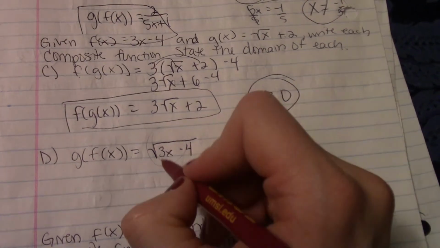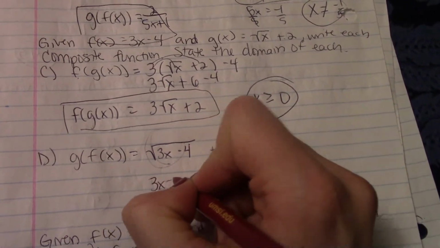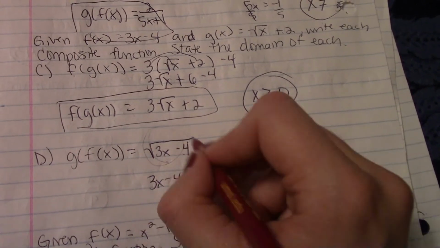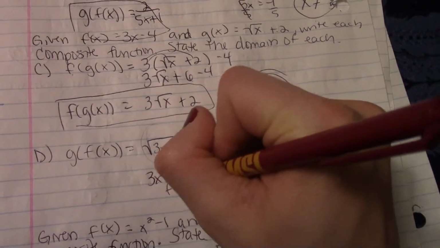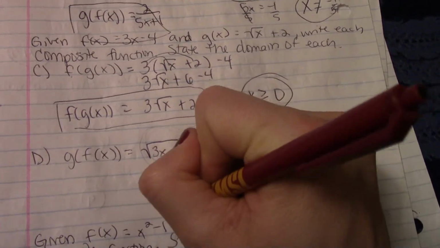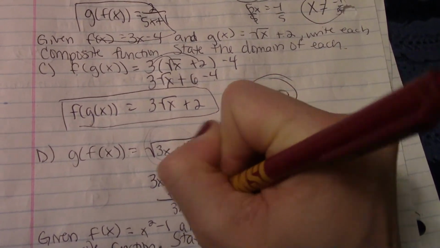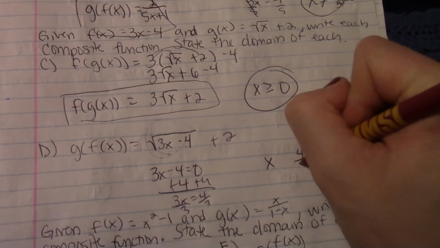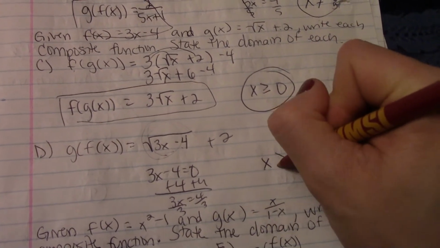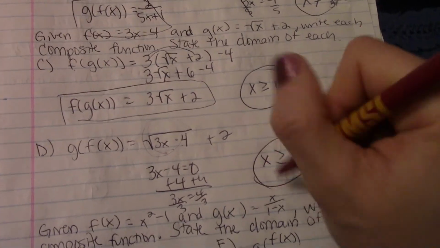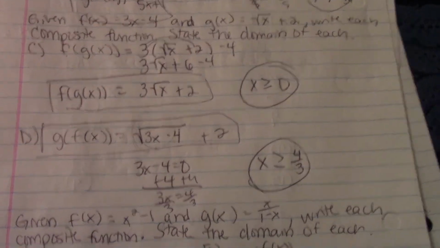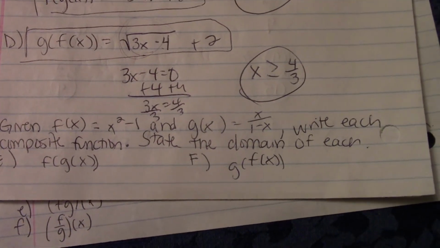However, this time we're going to set this 3x minus 4 equal to 0, so we can solve for the square root sign because we need to make sure this stays positive. So if we add 4, we get 3x equals 4 and divide by 3. So x has to be greater than or equal to 4/3. So here are our two answers we need. Try E and F on your own.